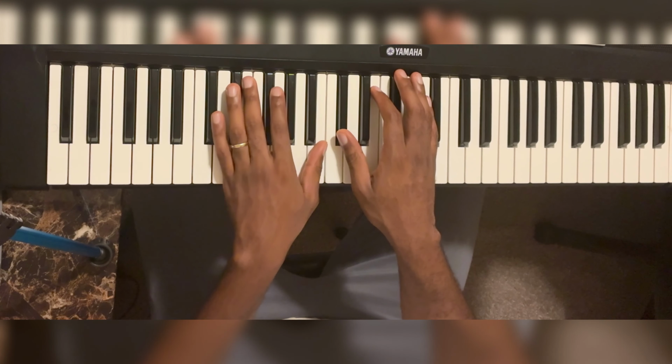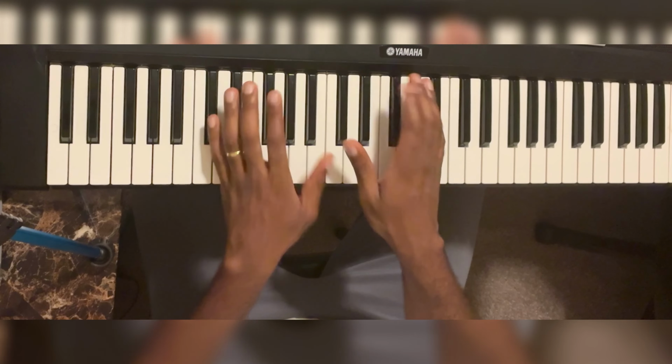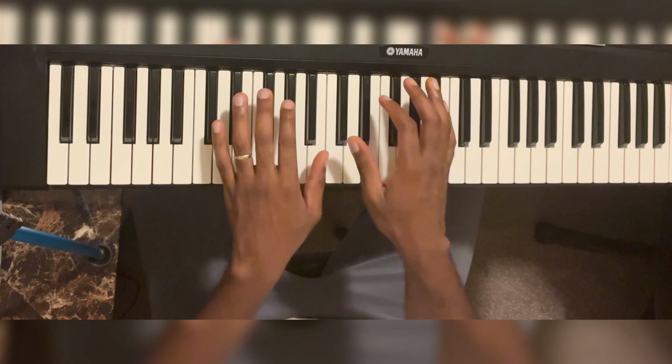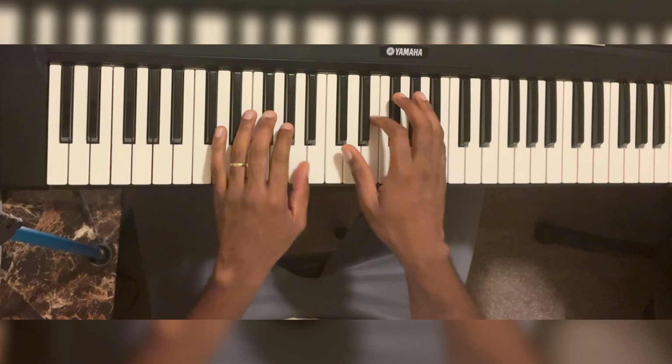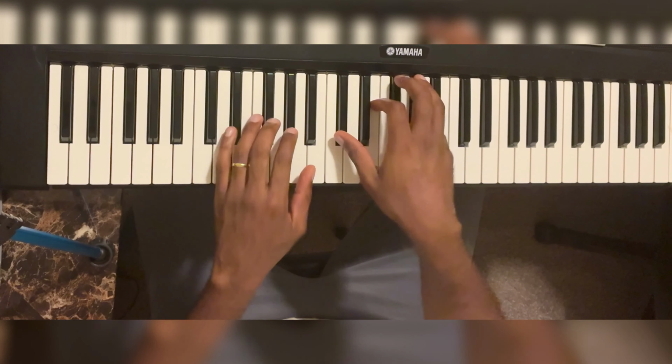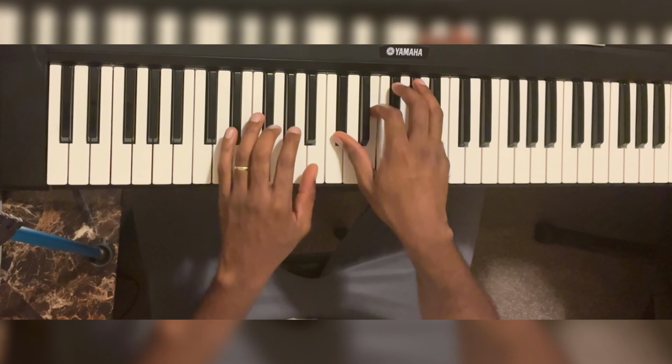And that turnaround, it does the 3, 5. The pentatonic scale starts from the 3 here. 3, 5, 6, 1. That's what it is. And then immediately it's to the 6.